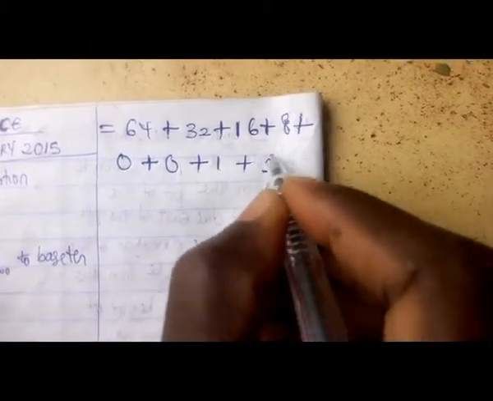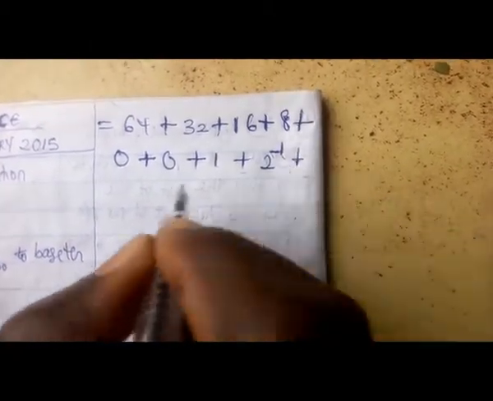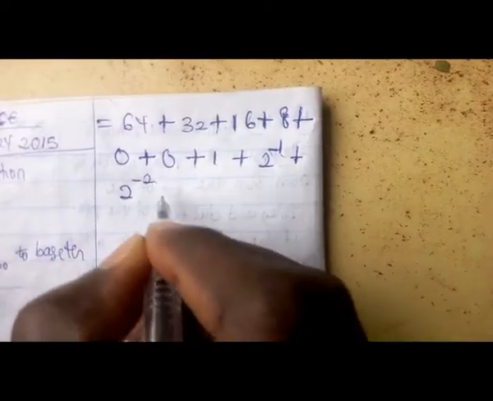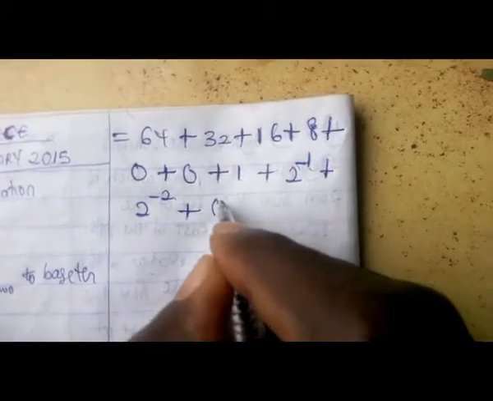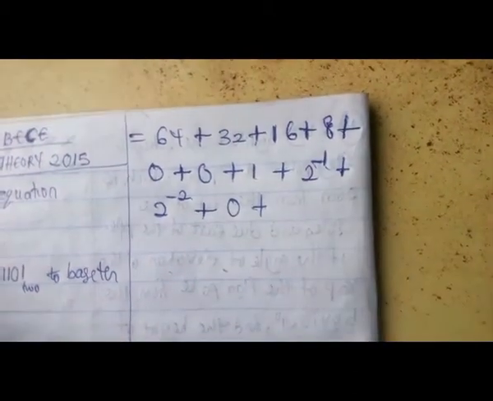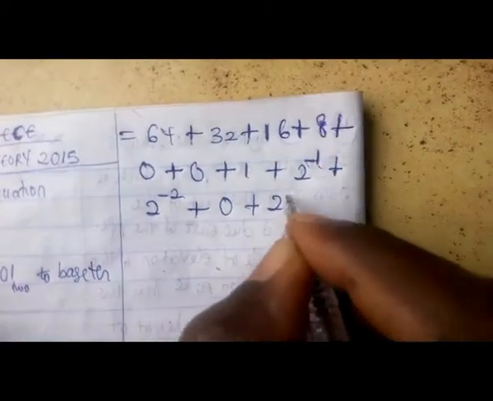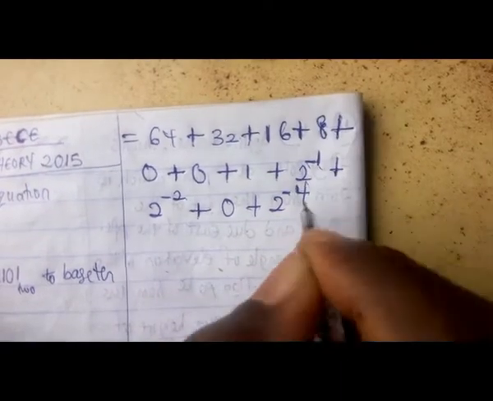Plus 2 raised to power -1, plus 2 raised to power -2, plus 2 raised to power -3 times 0 is 0, plus 1 times 2 raised to power -4, which is also 2 raised to power -4.